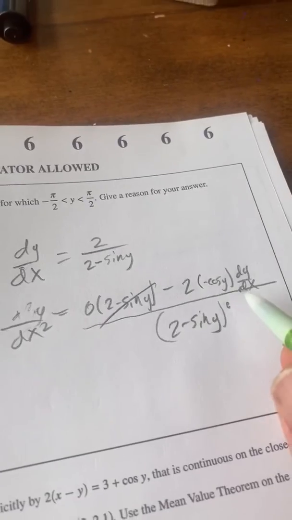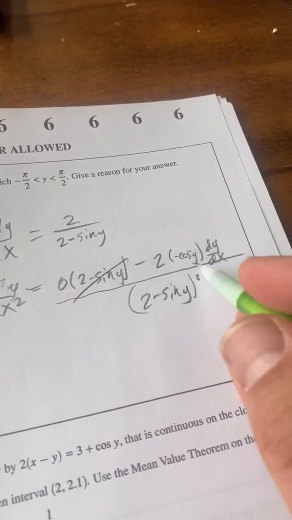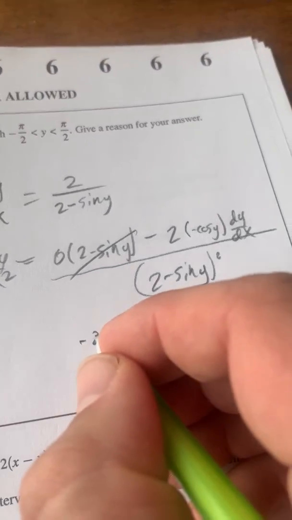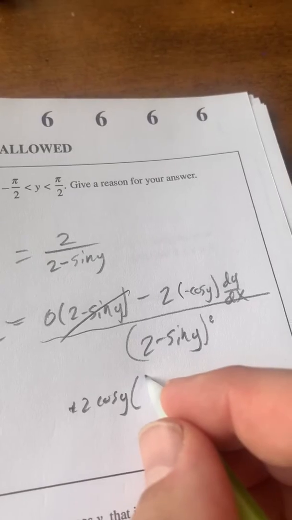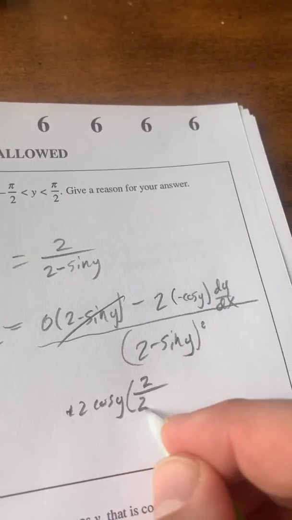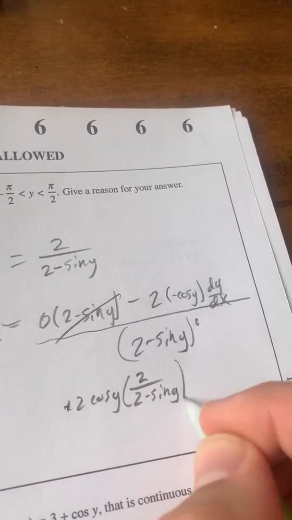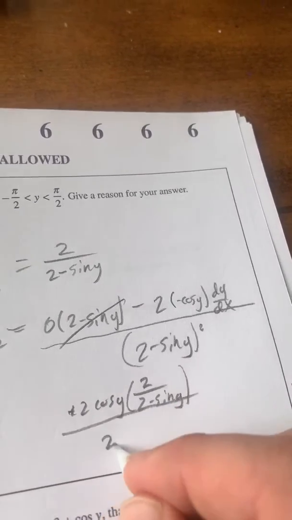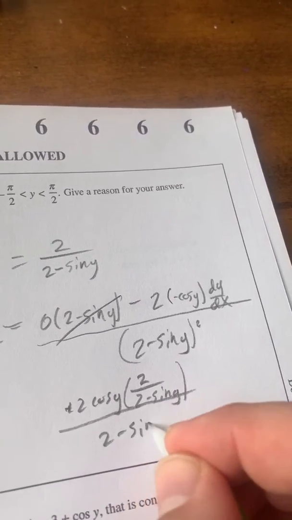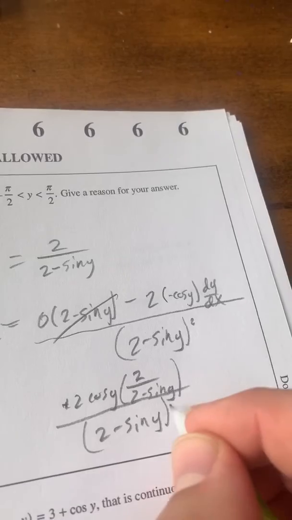So this is gone. I got negative 2, so I'm going to make that positive cosine of y. Then dy dx is equal to 2 over 2 minus sine y over 2 minus sine y squared.